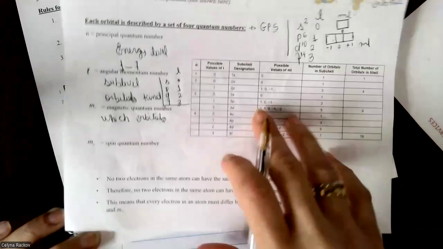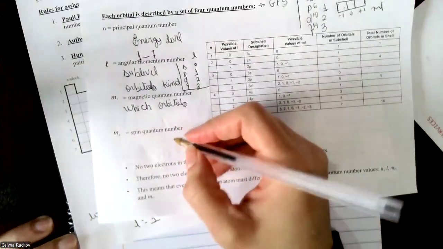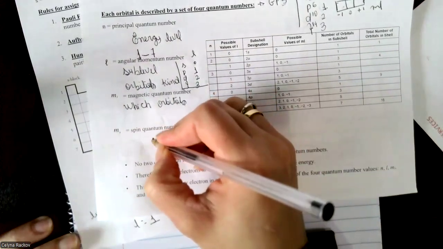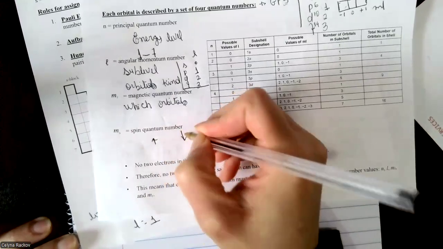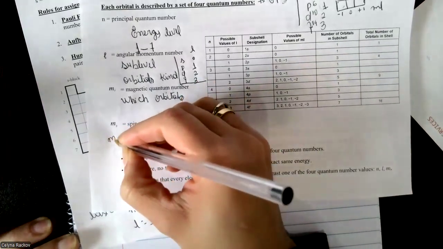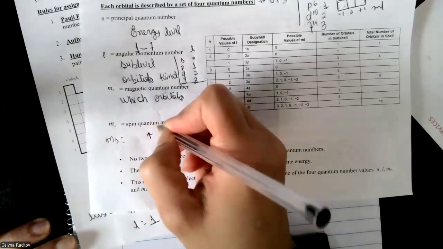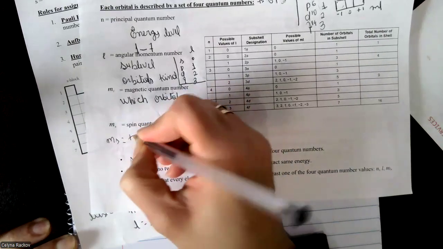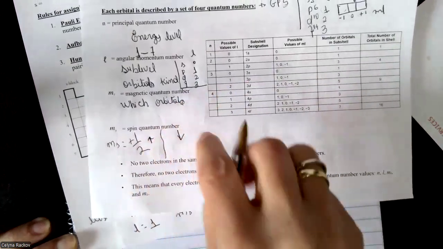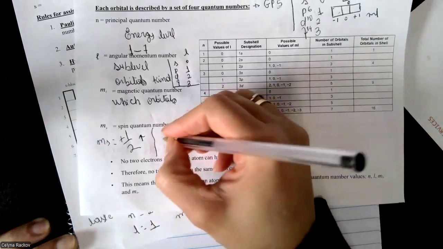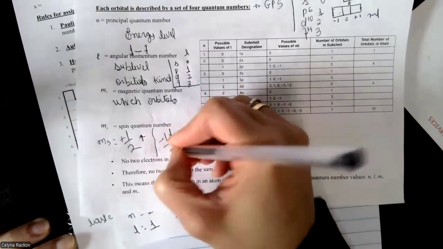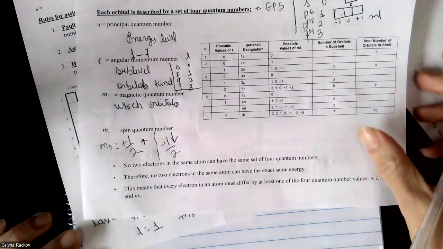the spin quantum number. The spin quantum number can be electron up or down, right? So for up it will be plus 1/2. If the electron is pointed down, it will be minus 1/2.